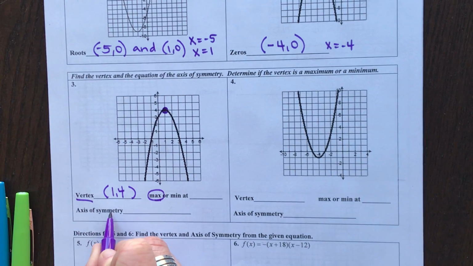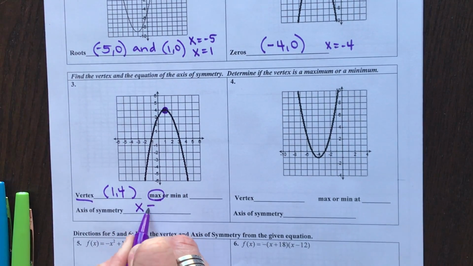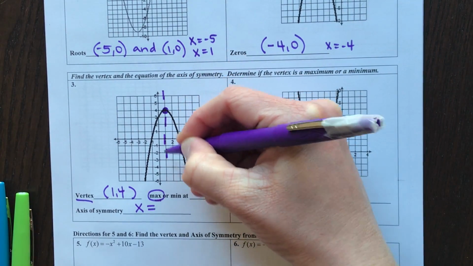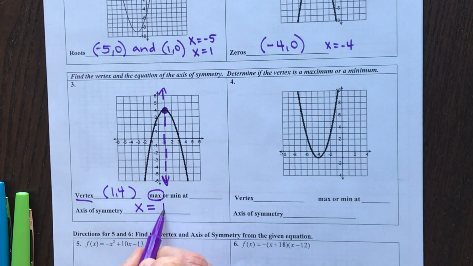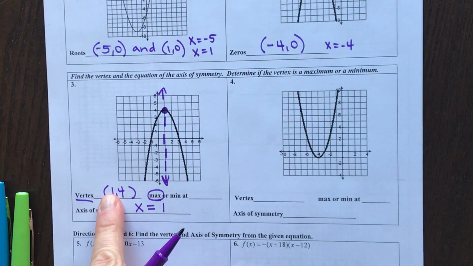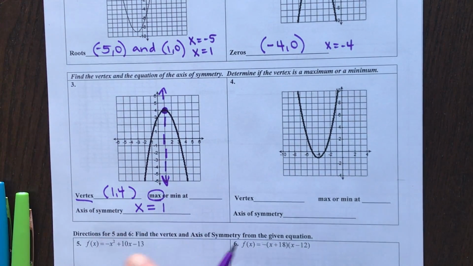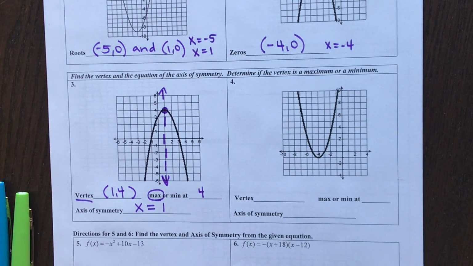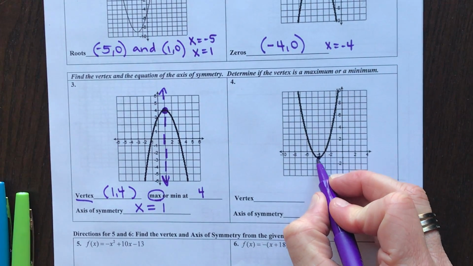And the axis of symmetry here would be an equation, and it's always an x equals equation because it's a vertical line that cuts your graph in half. So as you're graphing that vertical line, what x does it pass through? 1, and it should be the same x as the vertex x point that you have. The max is going to be the y value of your point, so it hits a high of a y value of 4.